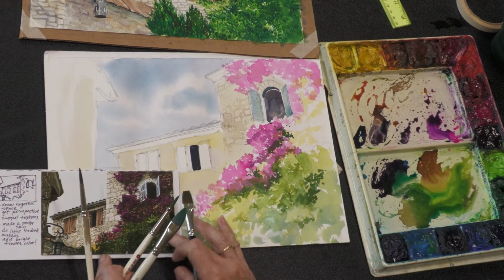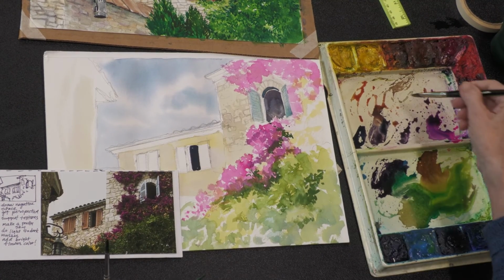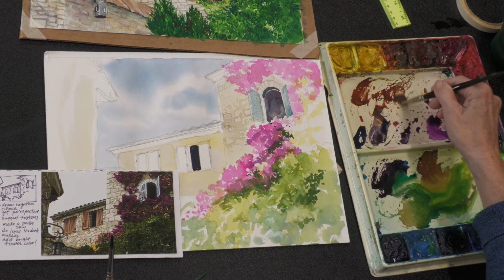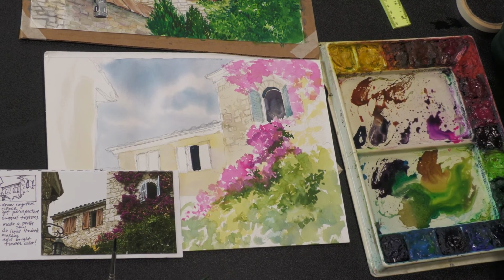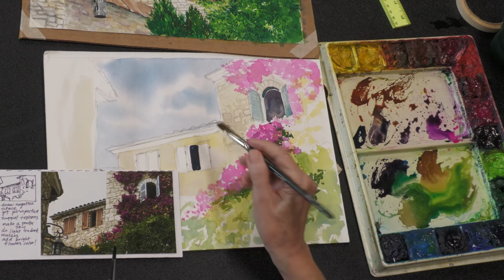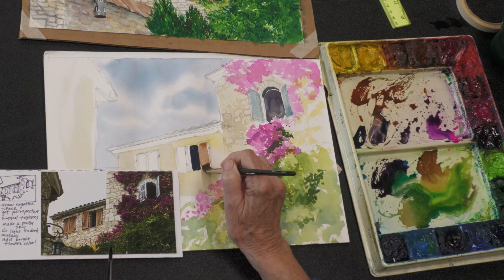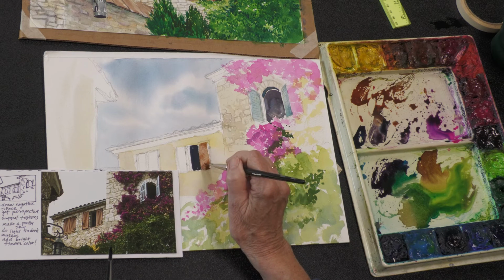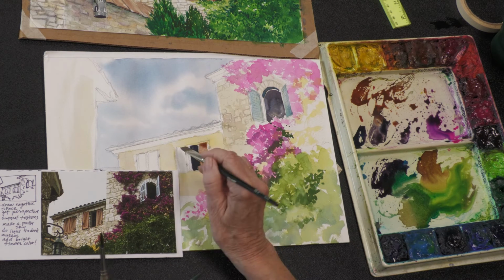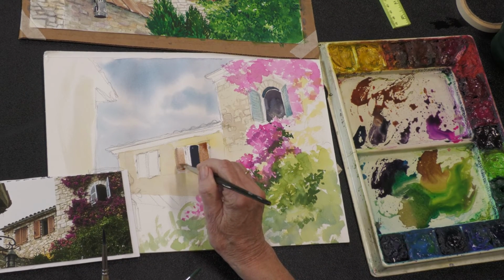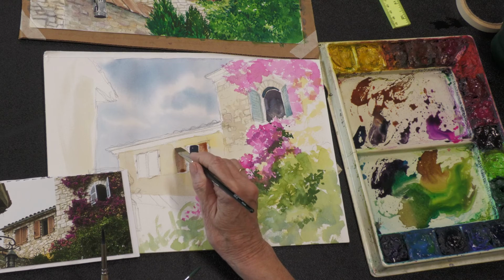And then we have the shutters that are here, which are more of a reddish brown, well, a little orange, and it's not that dark. Those are pale, those are not that dark. So let's just add that color and try to give the shape that we see. And the same thing here. Now I did make this one open.